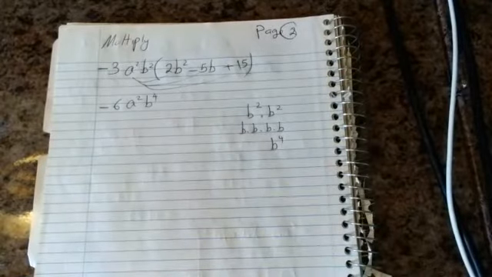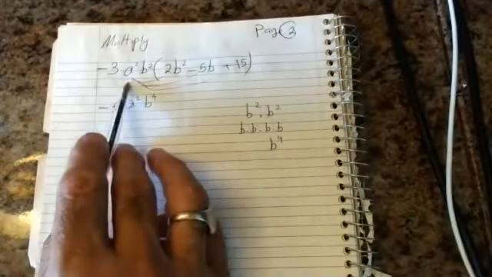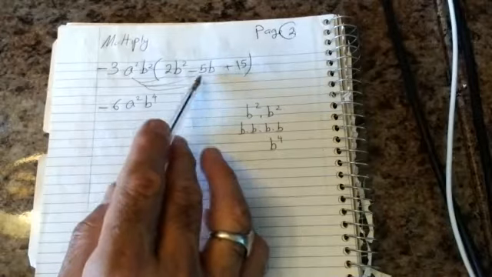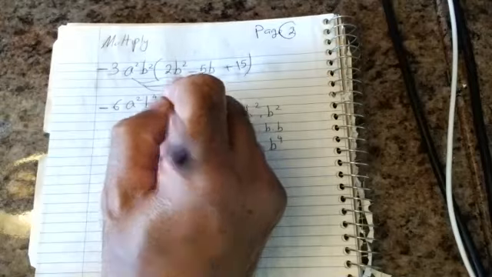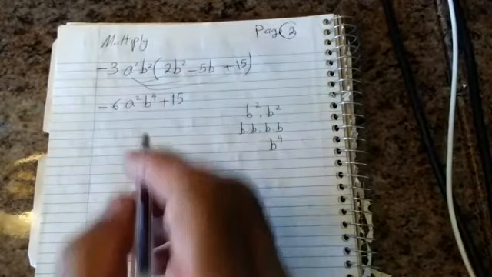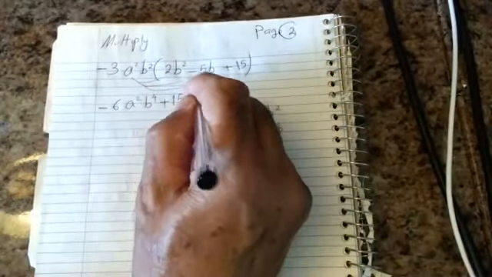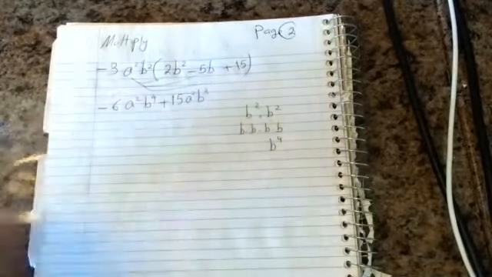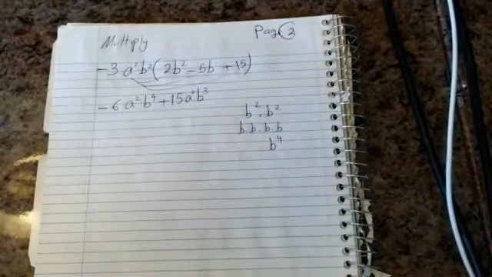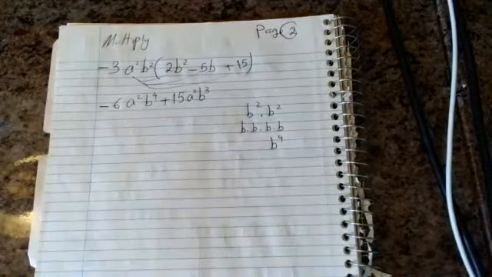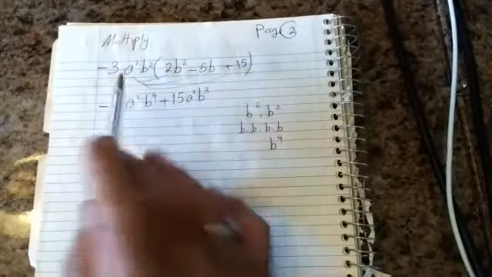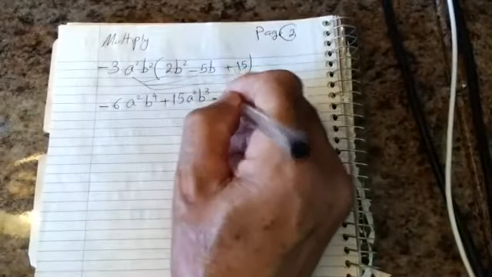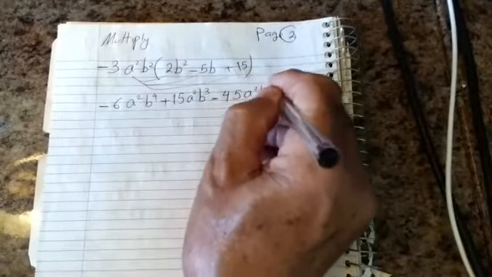Okay. Now minus 3a2b2 times minus 5b. -5 times -3 is positive 15, a2b3, because b times b2 is b3. And then finally, minus 3a2b2 times 15, just 15 times 3, right? It would be minus 45a2b2.